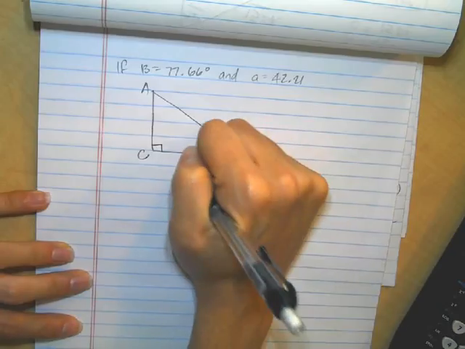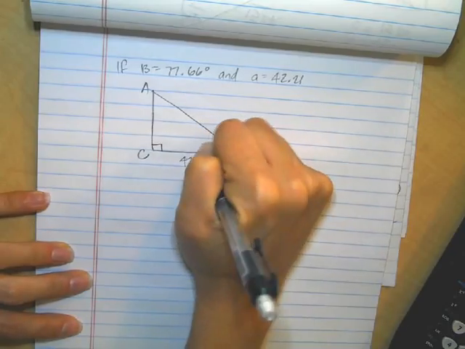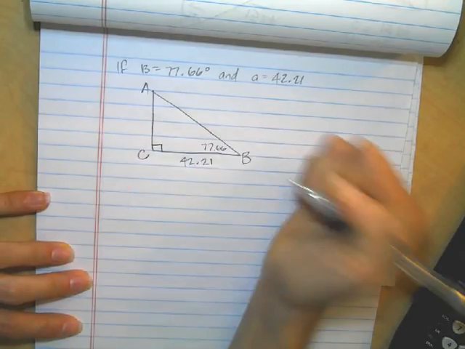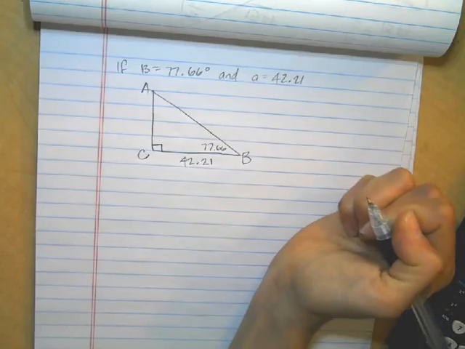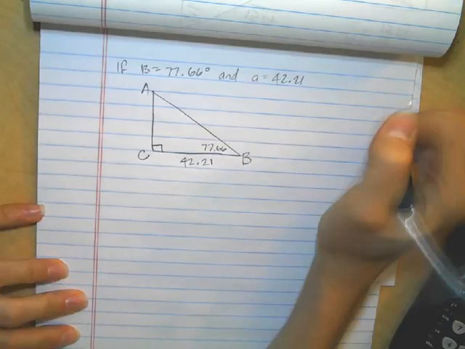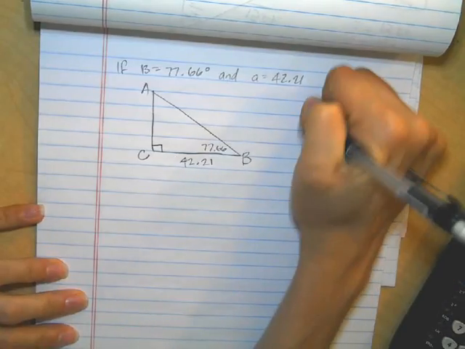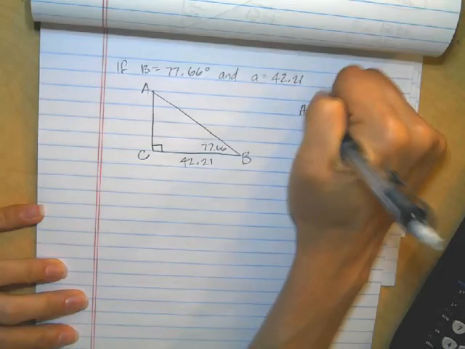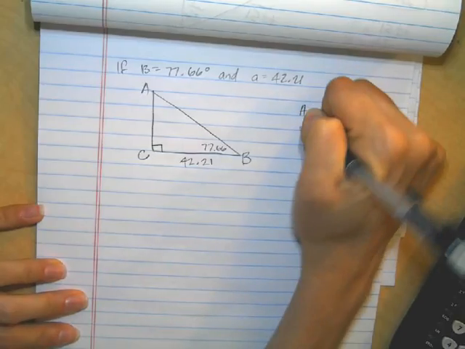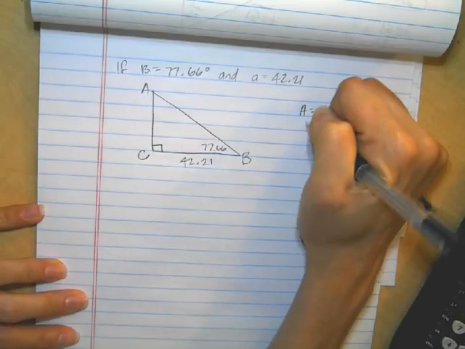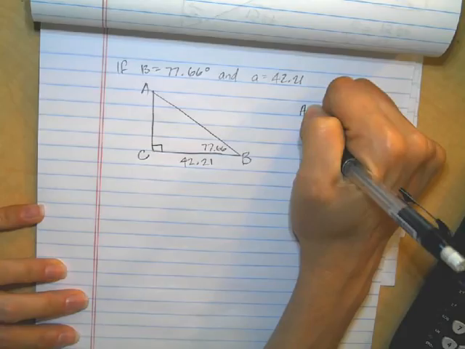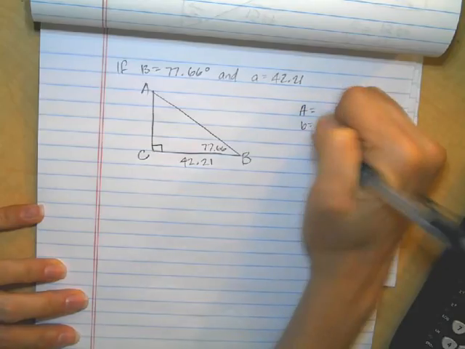Now remember I told you guys that we have to use the givens, correct? So I'm going to circle the ones that are given so that we know that we have to use them. So this is a given, and this angle was a given. So now let's try and solve for B.